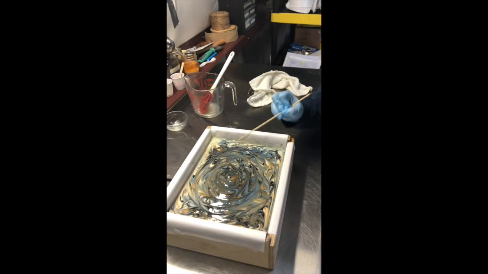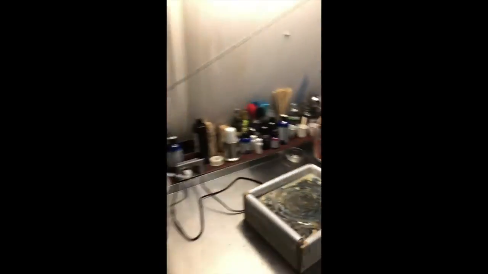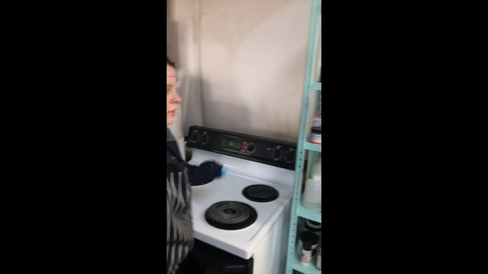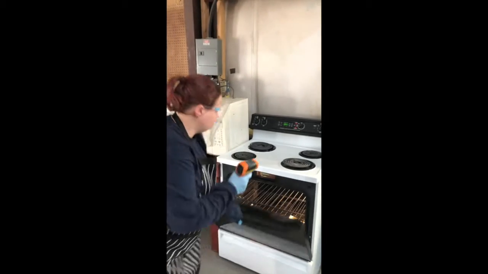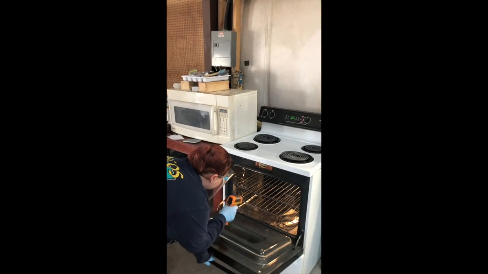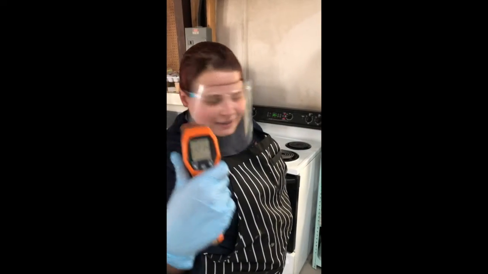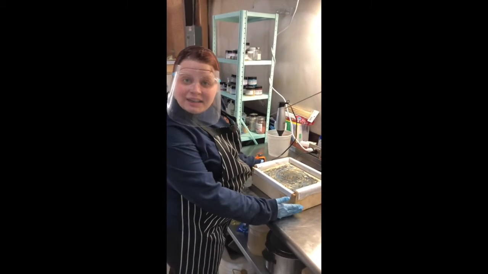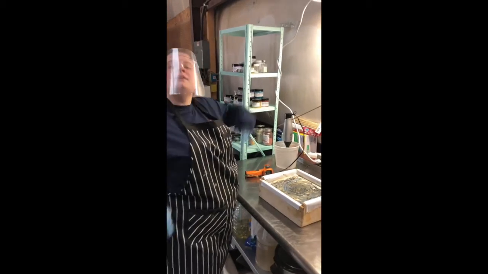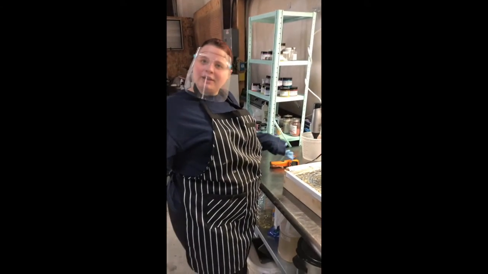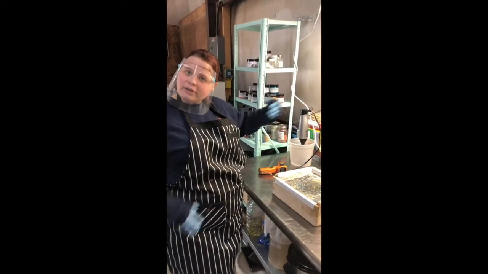And now it's ready to pop in the oven. Woohoo! We preheated it to 200 degrees Fahrenheit. Now we're going to turn it down to warm. And we're going to check our temperature with our infrared gun. 221.4 degrees Fahrenheit. That heat will help it insulate and keep it warm as it's going through what we call saponification, which is the soap making process of all those fats turning into soap.